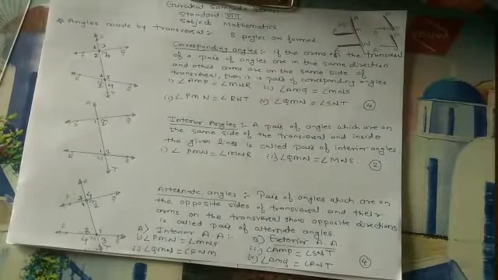I hope all of you understood the angles made by a transversal. Eight pairs are formed, and we grouped them into different types: corresponding angles, interior angles, and alternate angles. Thank you.